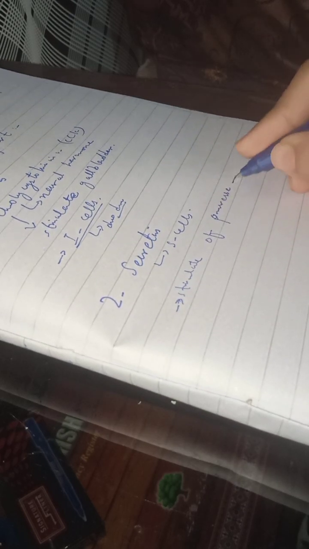It is responsible for stimulating the pancreas to release bicarbonate ions and water.